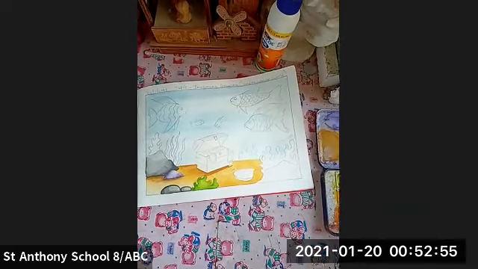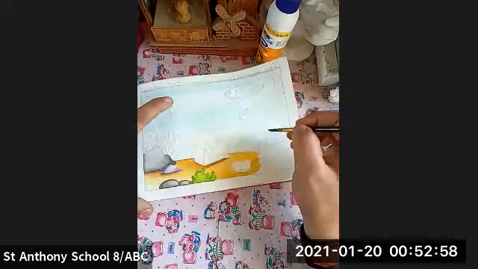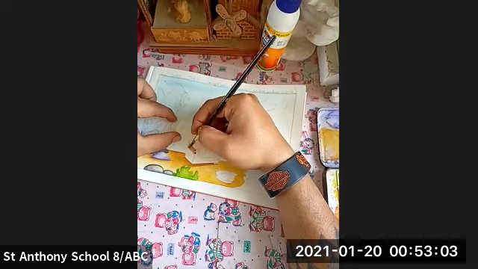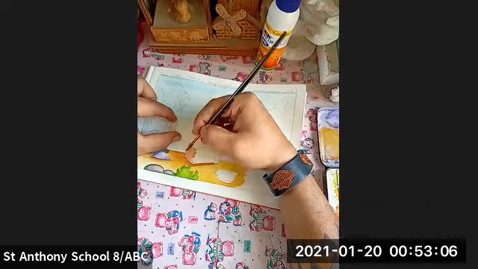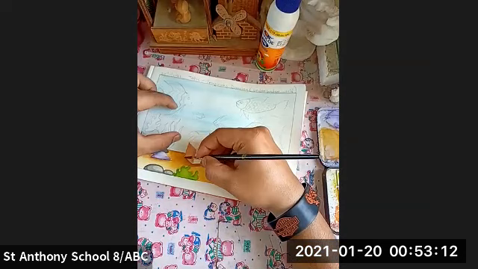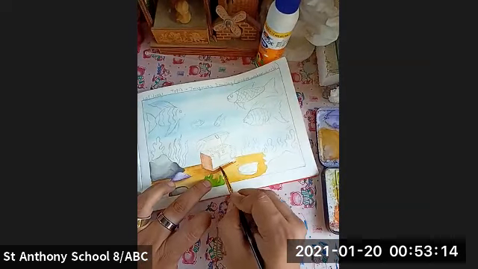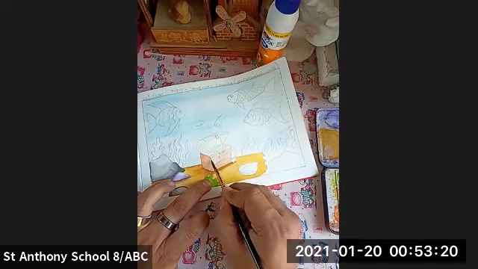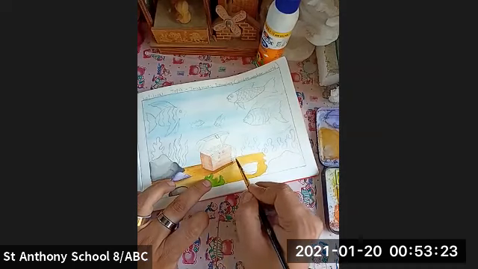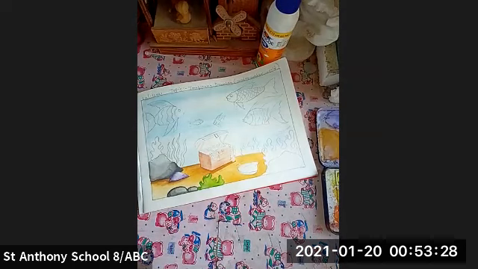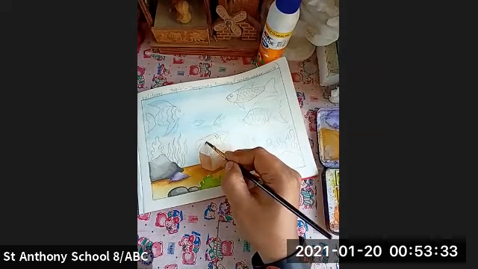Afterwards, here I'm taking a brown color and I'm going to color the treasure box. Yes, so here I'm just adding some lines in this way. Brown color shade I'm using. This is the first layer which I'm doing. Afterwards, later on, I'm going to add the darker shade in this. Okay, so here I'm doing a light brown color shade, and on this side, I'm going to add a dark brown color shade in this.